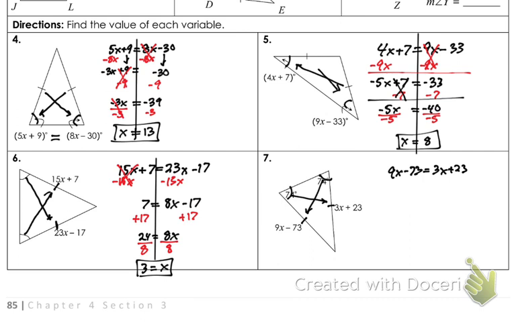Just for time-wise, I'm going to fire through this last one. To move the x's to one side, I'm going to subtract 3x from both sides. That 3x and negative 3x will cancel out. I'm going to now have 9x minus 3x, which gives me 6x, minus 73 equals 23.